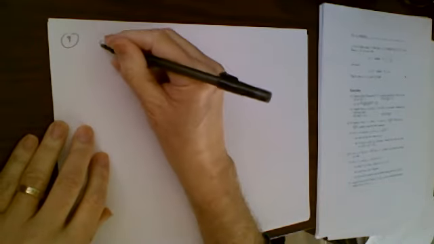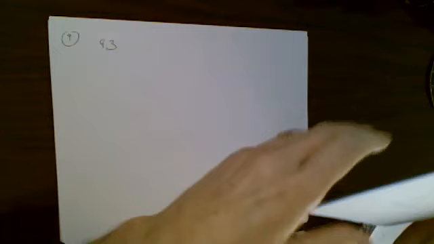Okay. Moving on to page 9 of the notes and moving on to problem 9.3 from the book. Suppose the limit of a sub n is equal to a and the limit of b sub n is equal to b, and s sub n is a sub n cubed plus 4a sub n over b sub n squared plus 1. We want to prove that that limit is, well, you can see what it's supposed to be.